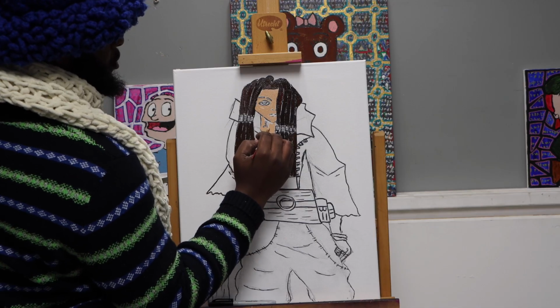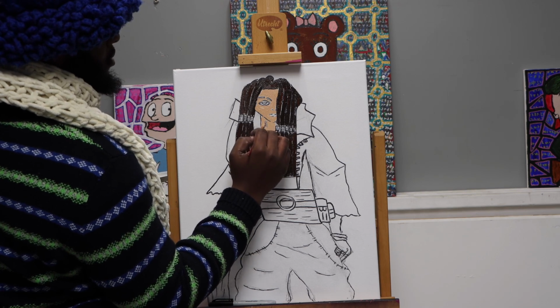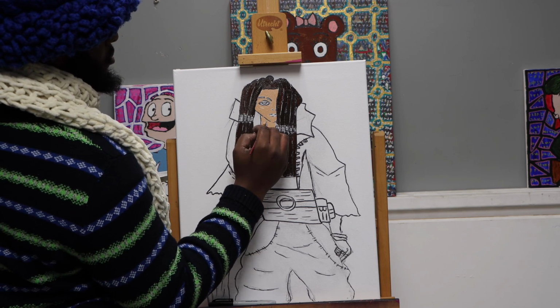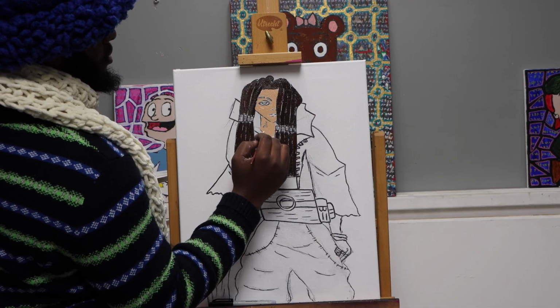Now, I am in a studio, but it is freezing cold in here. So that's why I am wearing a hat. And I'm also wearing a scarf.